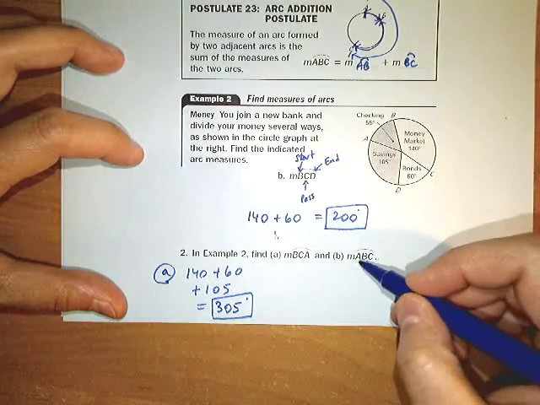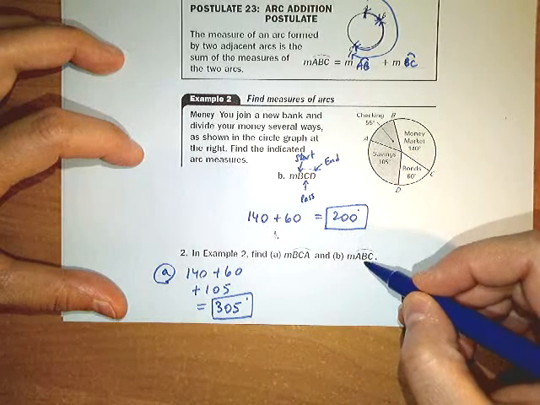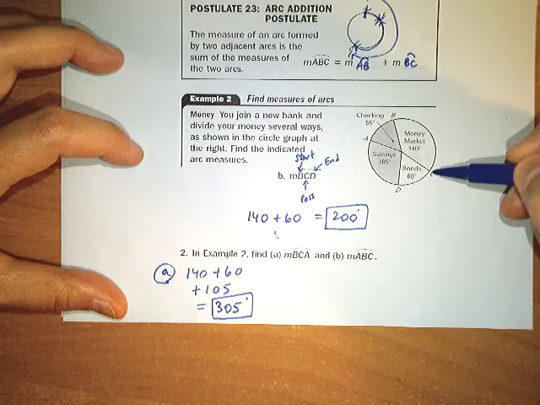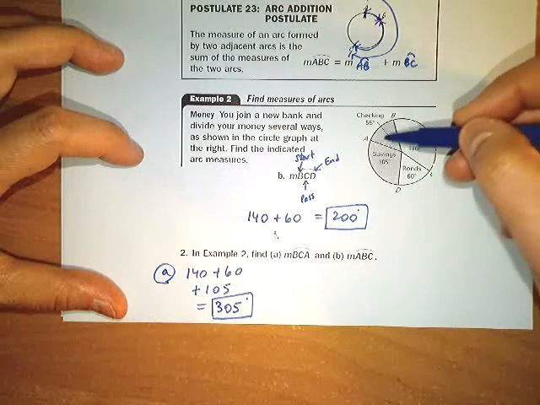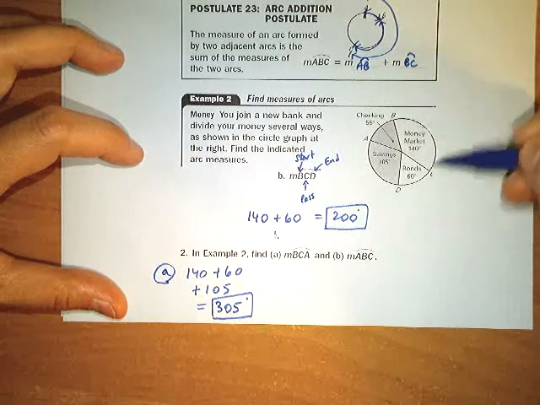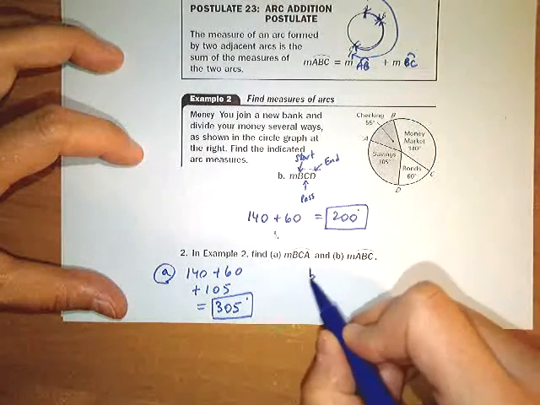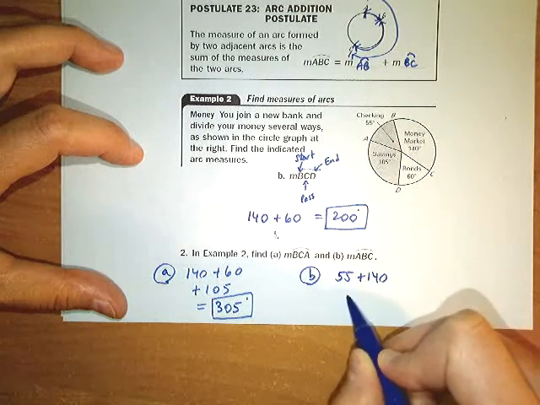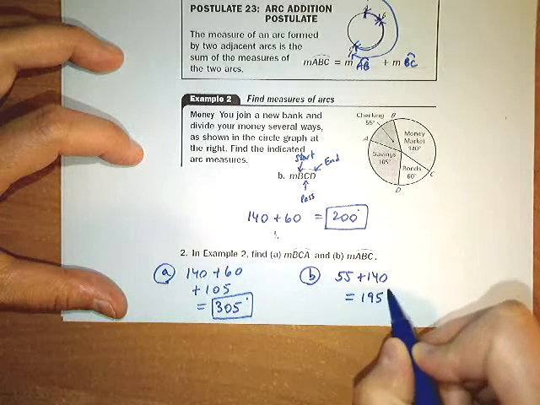And then starting at A, going past B, and ending at C, ABC would be this section here, which would basically be the 55-degree section for checking, and then the 140-degree section for money markets. So I would add 55 plus 140, which gives me 195 degrees.